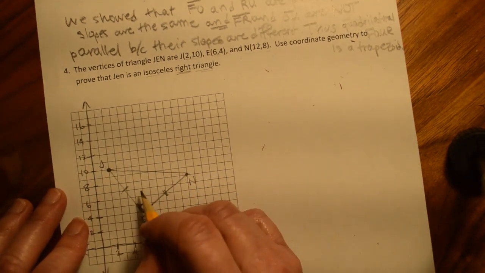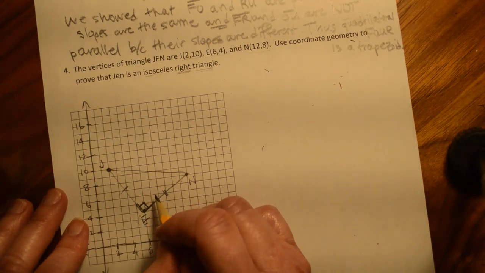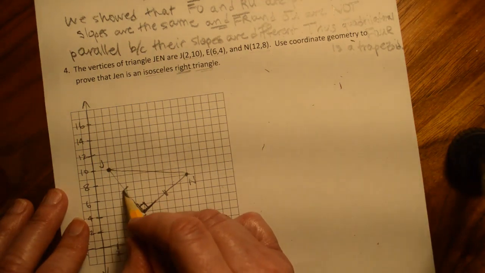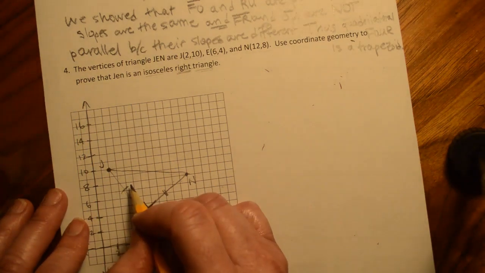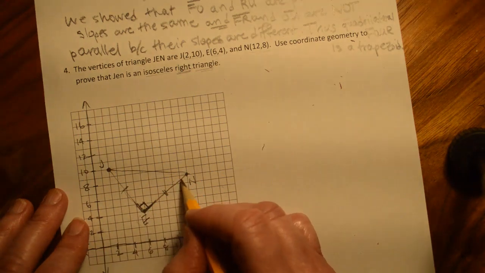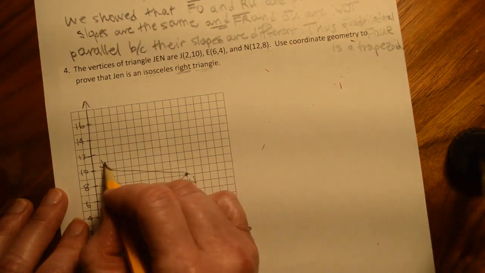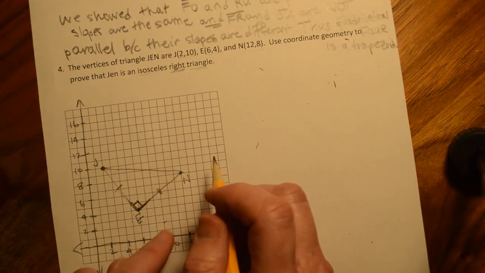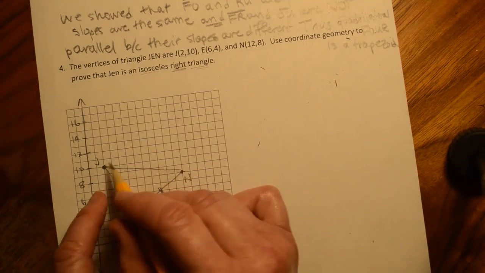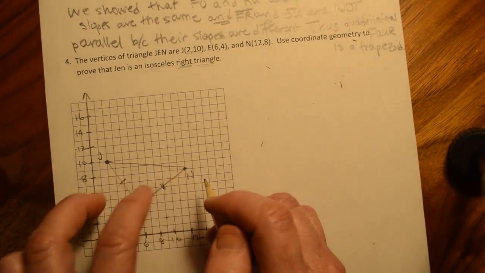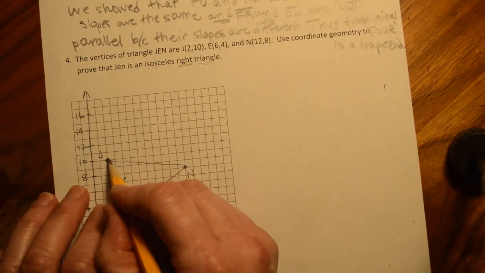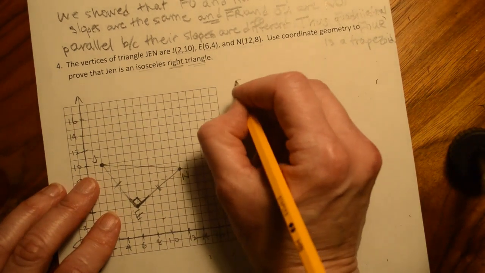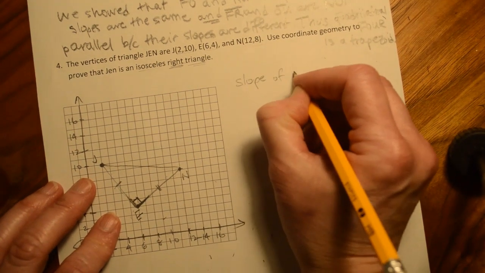All right, so in order to show that this is an isosceles right triangle, first of all, we're going to have to show that these 2 sides are perpendicular, which means that we're going to have to find the slope of them. And then the second thing that we're going to have to do is show that these 2 sides are congruent. Technically, that's enough to show that because this one can't possibly be congruent, that would make it an equilateral. We can't have that. So we're going to just show that these 2 are congruent. That's right. Okay, and again, in order to do right, we're going to show that these 2 are opposite reciprocal slopes. So let's do the slope of JE.